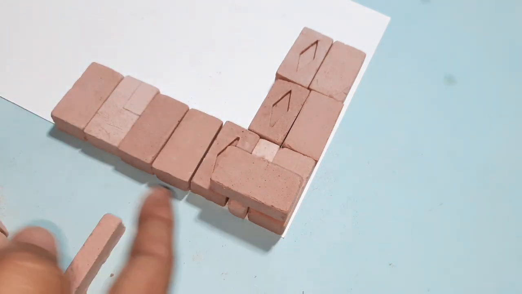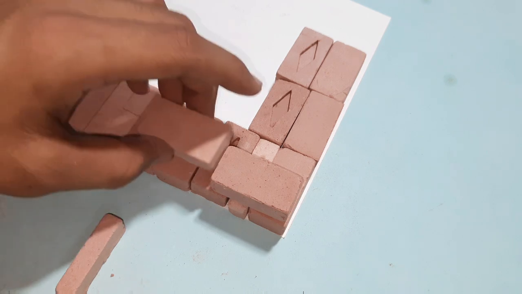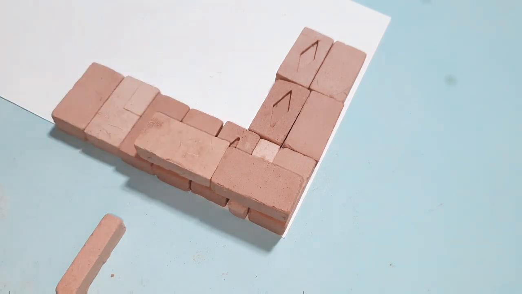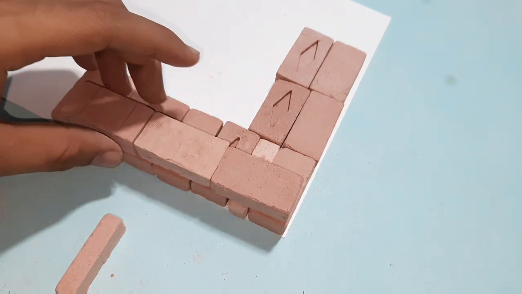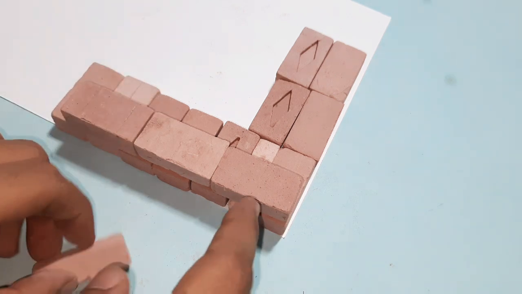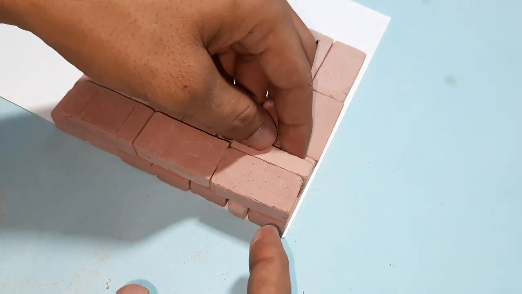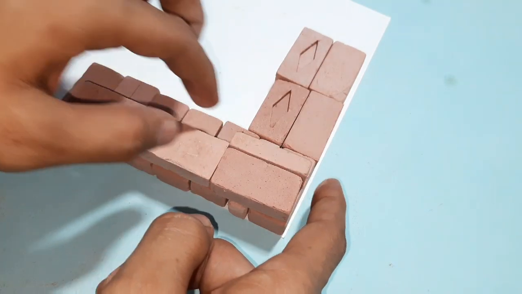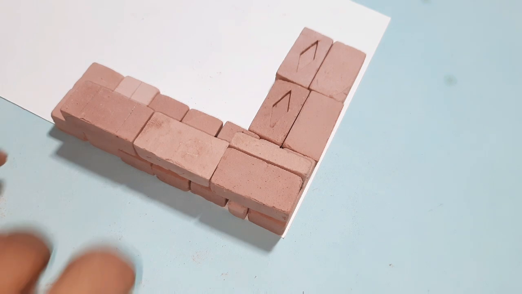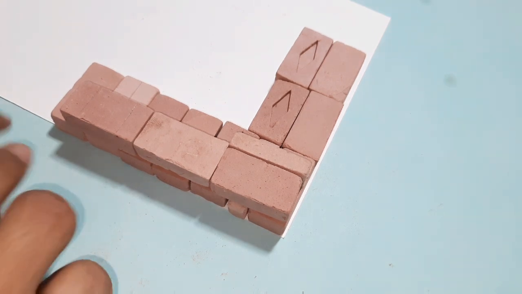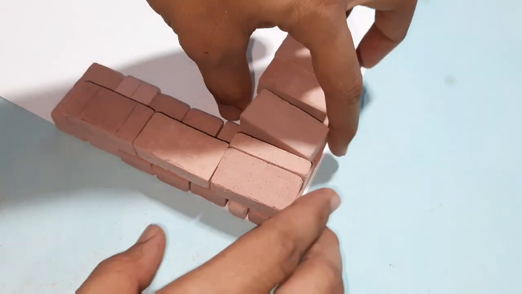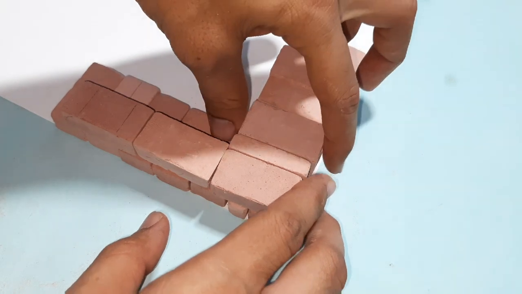Down it's header, and upside it will come stretcher, and as it's header from this side, we have to place a queen closer like this, and all other faces will be header from this side like this.